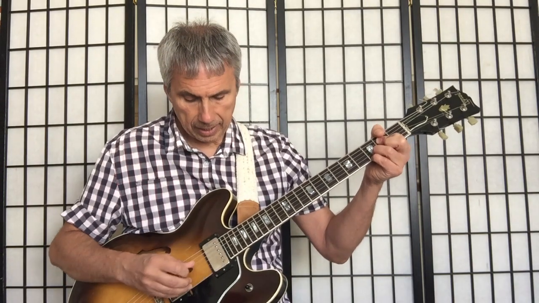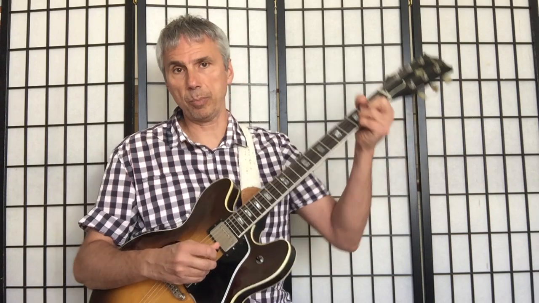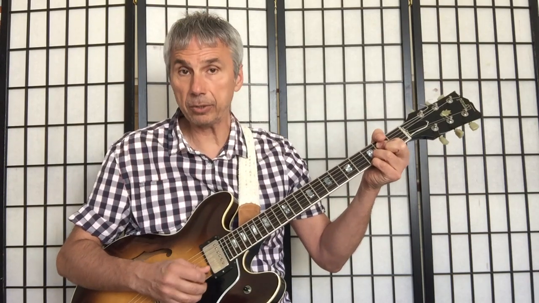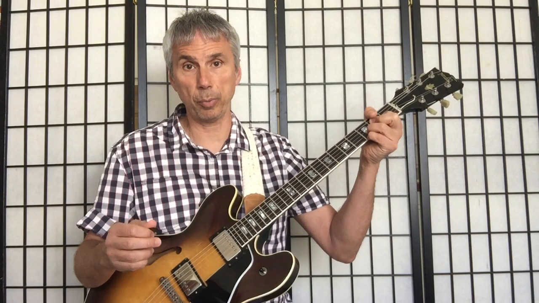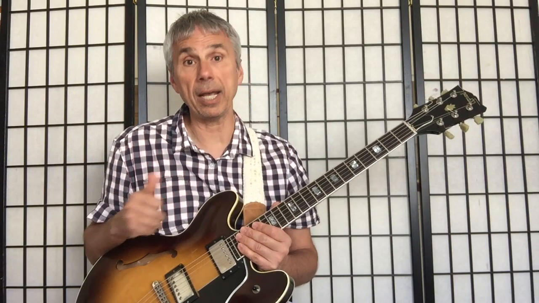See, E to A is a perfect fourth. A to D is a perfect fourth. And D to G is also a perfect fourth. So we have nothing but fourths in this chord, which is unusual because traditionally chords, as we know them and as we name them, are built by stacking up thirds.